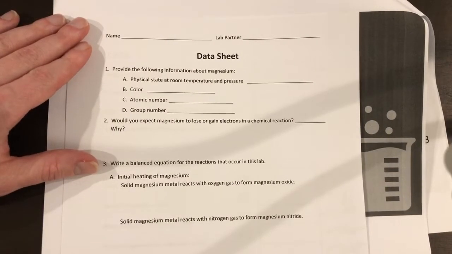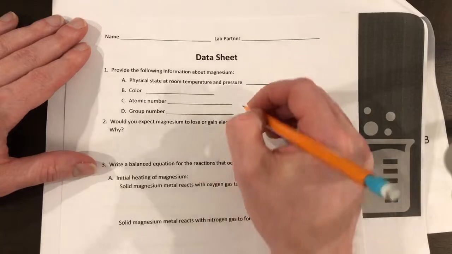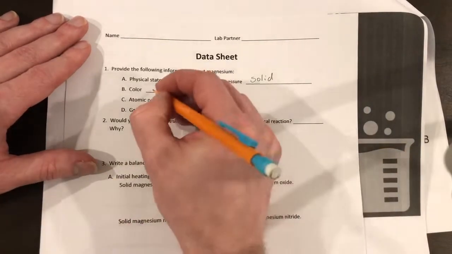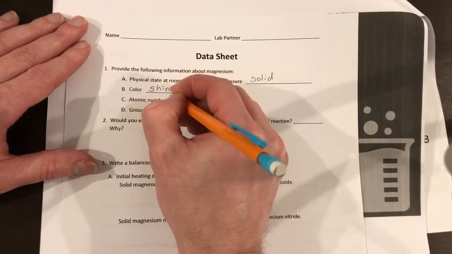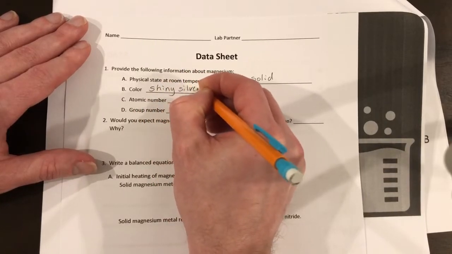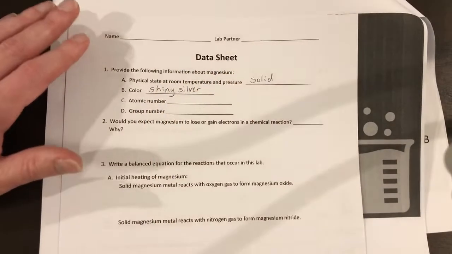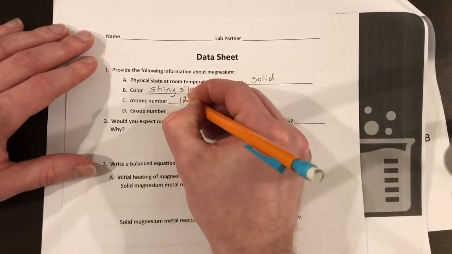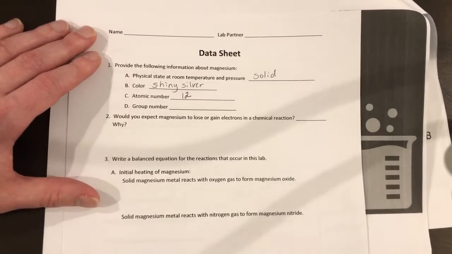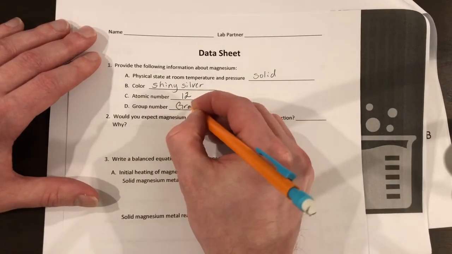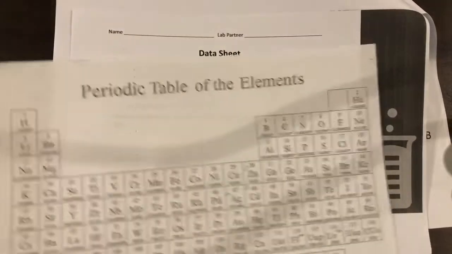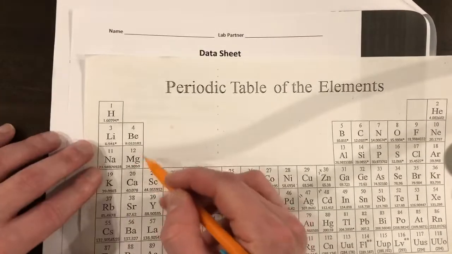Okay, so it's provide the physical state at room temperature and pressure. It's a solid. Its color is shiny silver. Okay, the atomic number of magnesium is 12. And it's in group number 2, Group 2A. Okay, so if we're looking at our periodic table, it's right here.